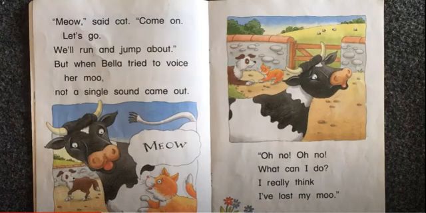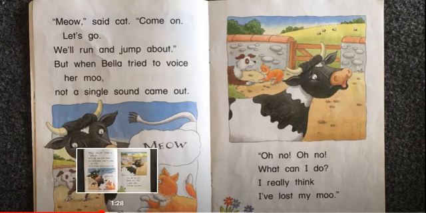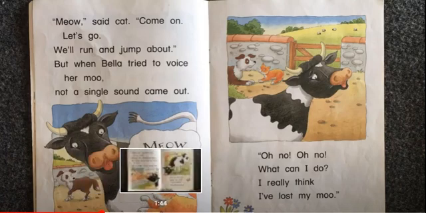Ooh, I found another speech bubble. Can you find it? Can you be a speech bubble detective? Use your cursor. Good job. And the kitty has a speech bubble coming from her mouth, and you can see how the point points right down to the kitty's mouth. And the kitty says, meow. Good job being a speech bubble detective.